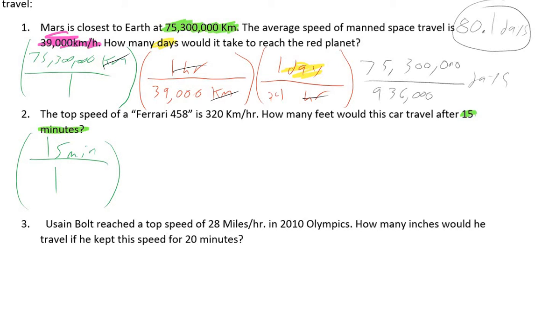And then we see that they're asking how many feet would it travel. What we see is that this rate that we're given is 320 kilometers per hour. 458 is the name of the car, so that's not a number I should be reading really. 320 kilometers per hour. So we need to write a rate that's going to allow us to start setting up for this. And we see that the unit they give us is hours, but we're not even close to that, right? So let's start turning minutes into hours.